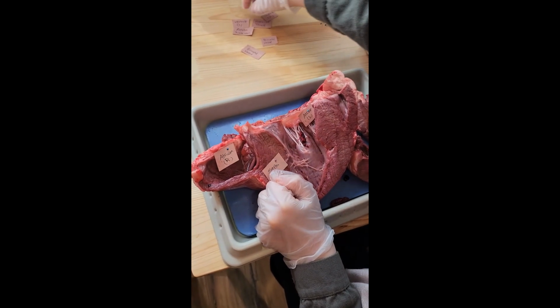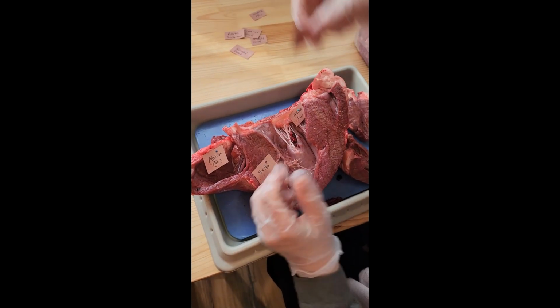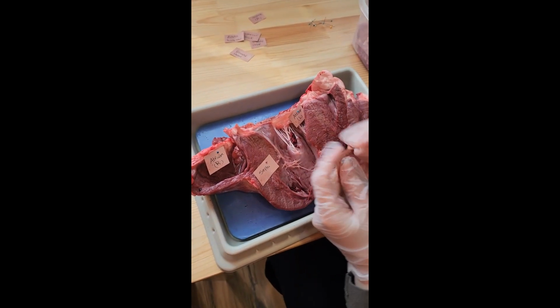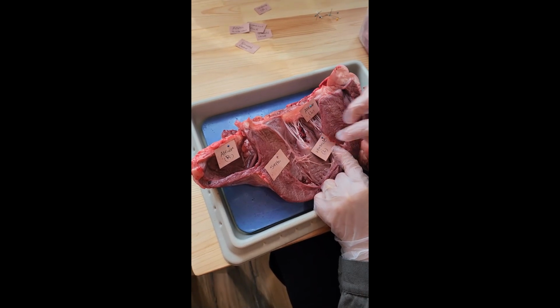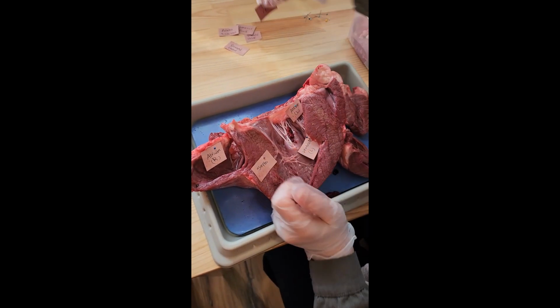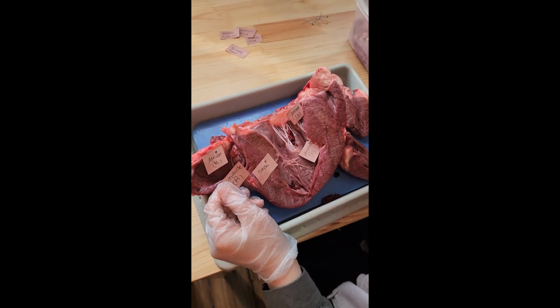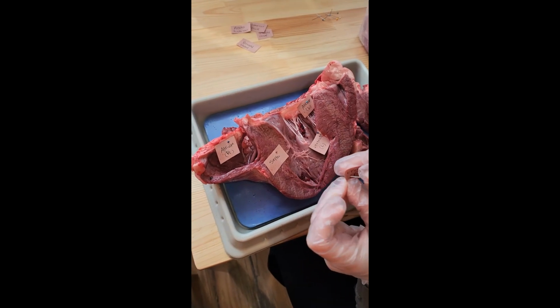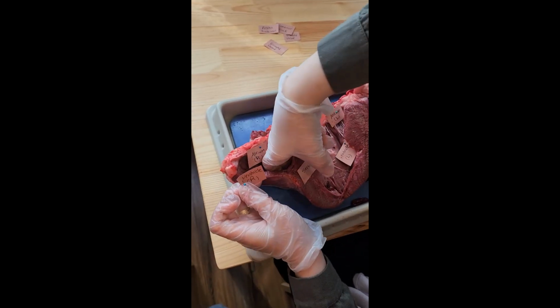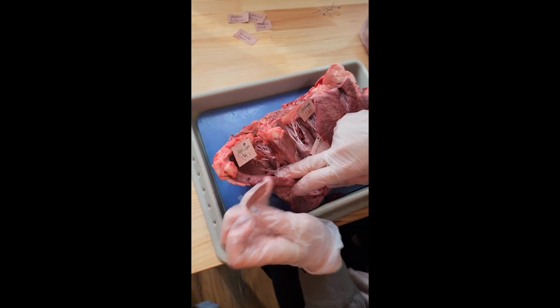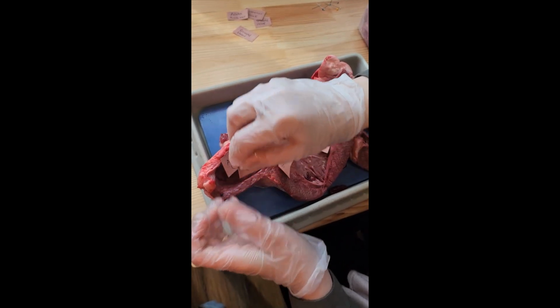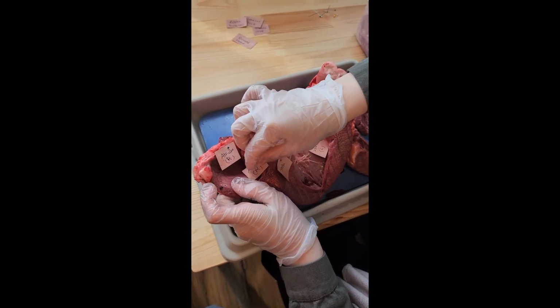And here we have the left ventricle. And here we have the right ventricle. The right ventricle is a little bit hard to see because it's a big chamber all the way down here. So this is the right ventricle.